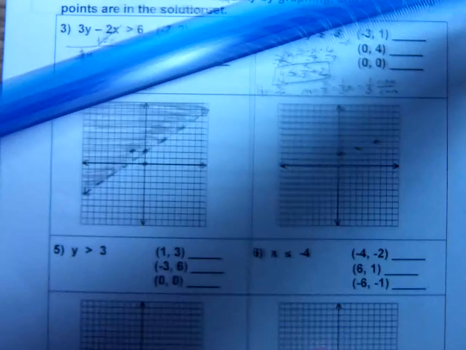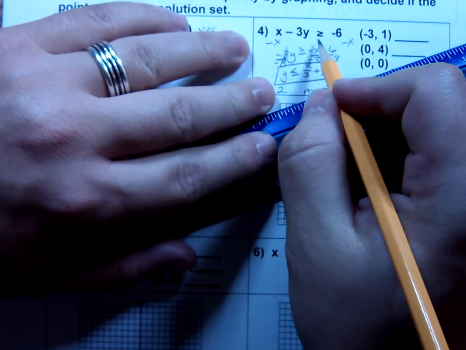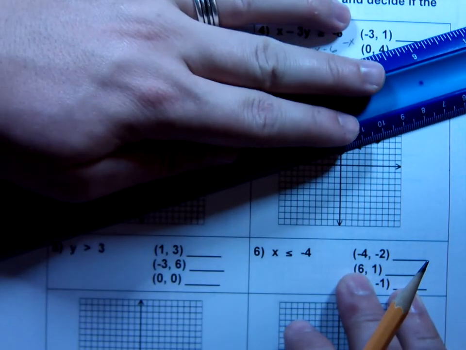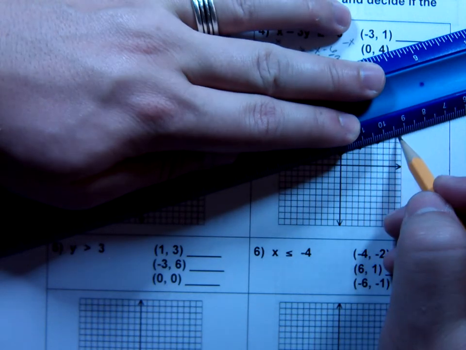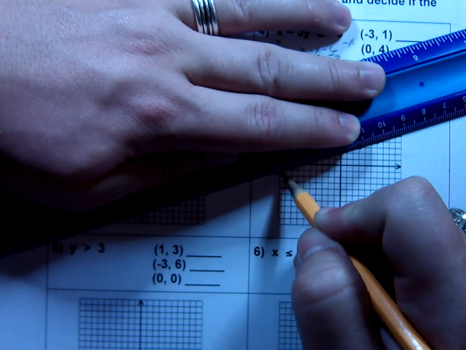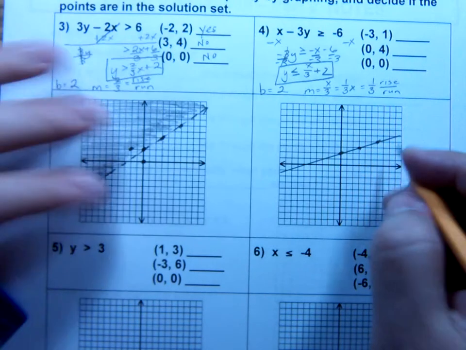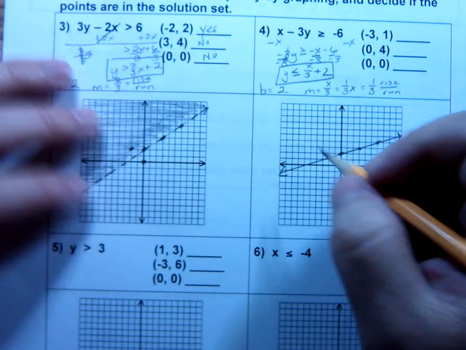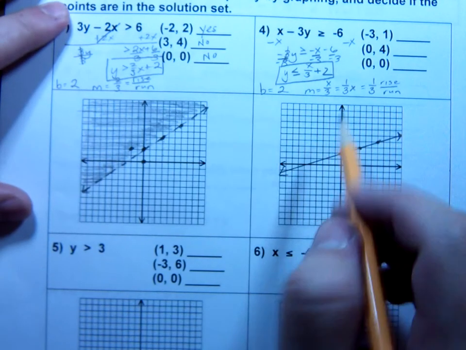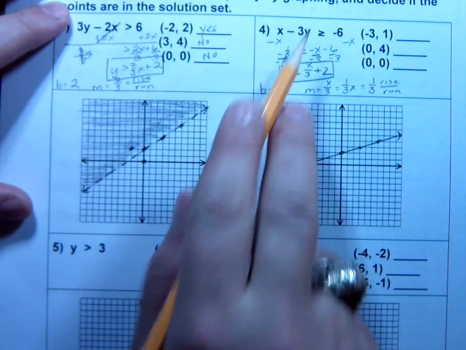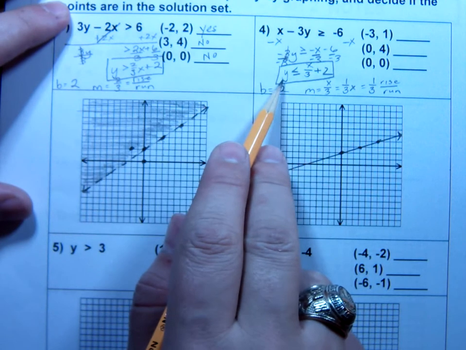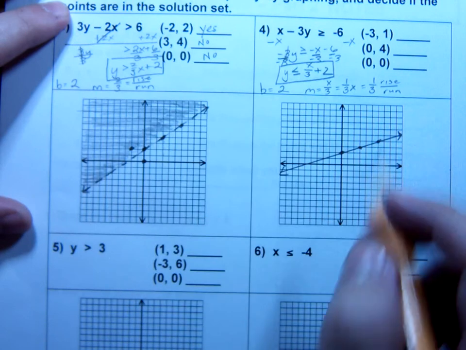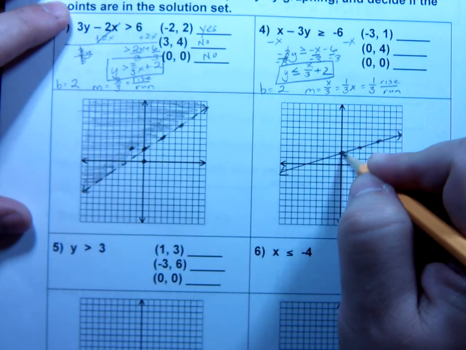Pay close attention. Because we are equal to, we're going to go ahead and draw a solid line. Again, make sure it extends through the graph. Put your arrows on it so you show that it's infinite. Now if we look at our equation, look down here, don't look up here, look where we solved, we have y is less than or equal to. So because y is less than, we shade below the y-intercept. Here's our y-intercept, so I need to shade down here.